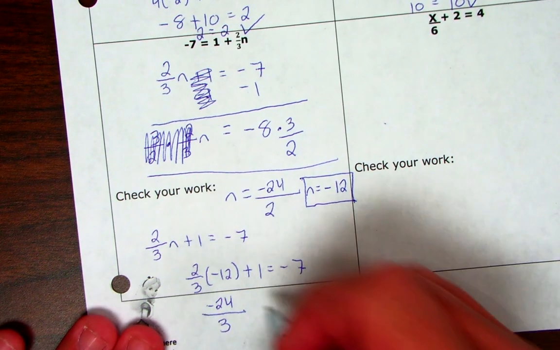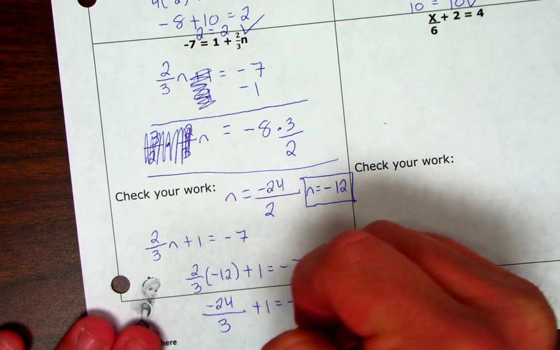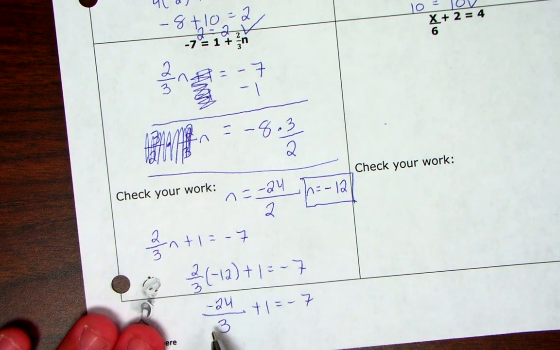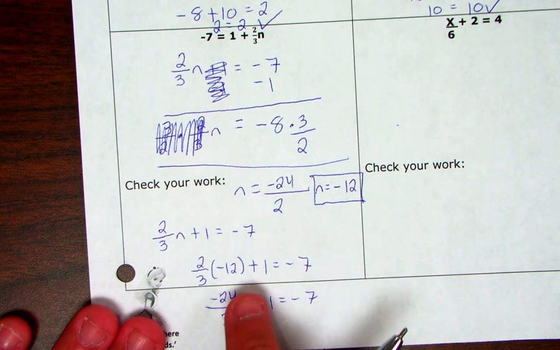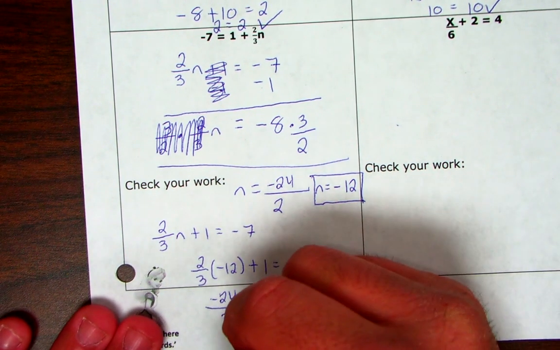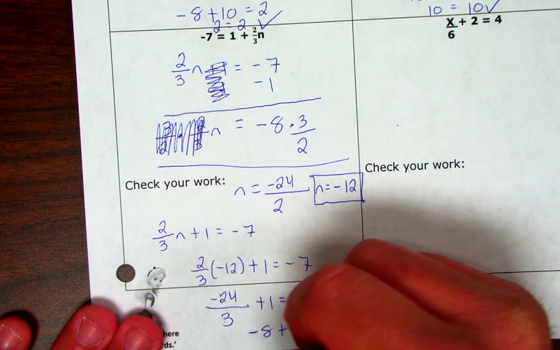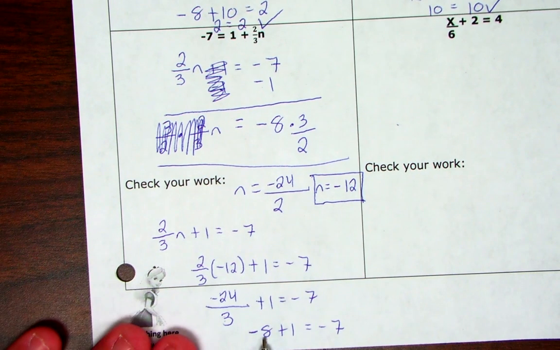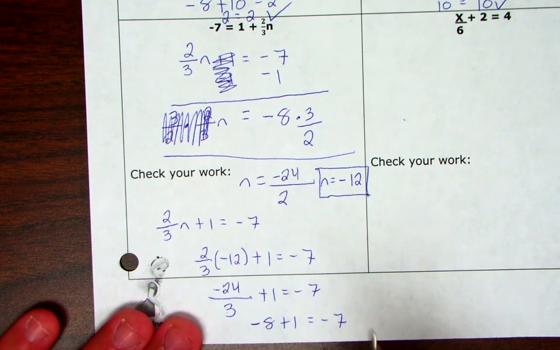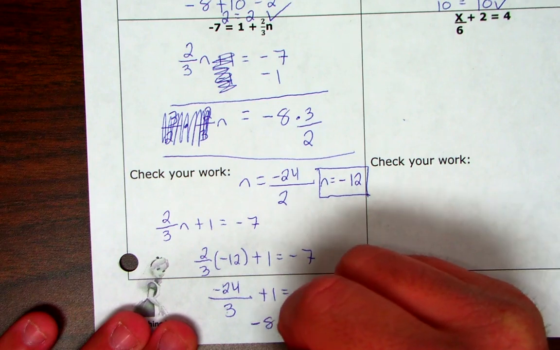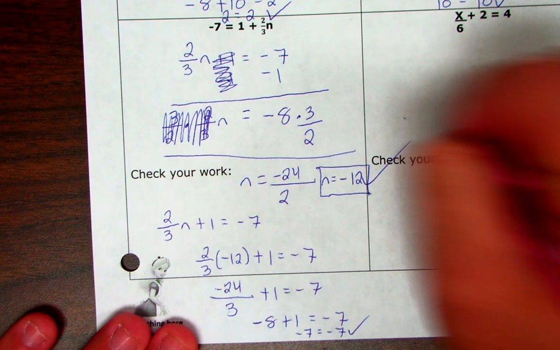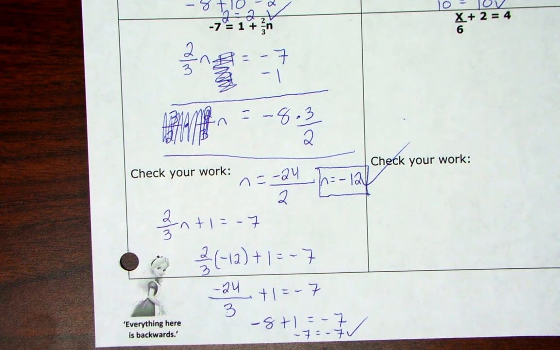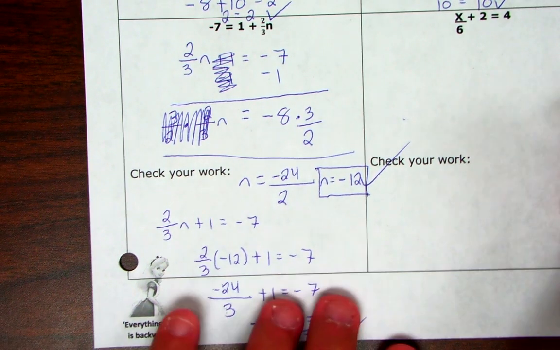And I put it over my 3. What's a negative divided by a positive? Well, that's a negative. 24 divided by 3 is 8. You owe me $8 and you pay me back 1. Well, doesn't that mean you still owe me 7? So look at that. Negative 7 is equal to negative 7. That solution works. Man. Alright, last one.